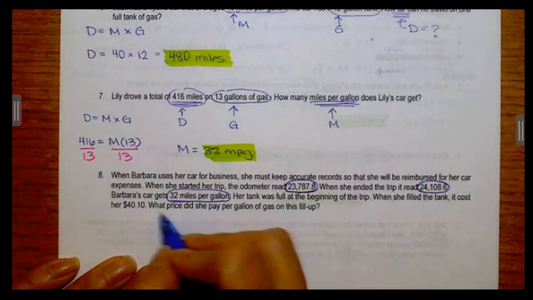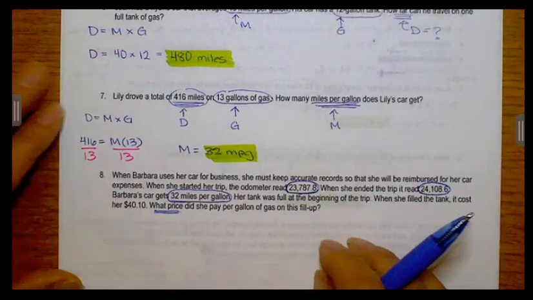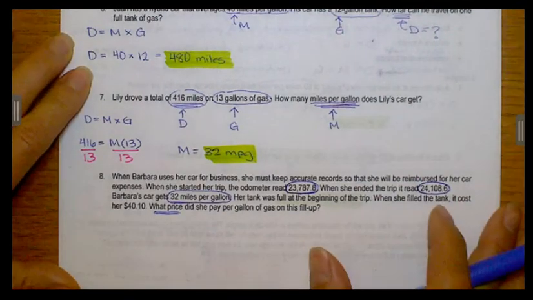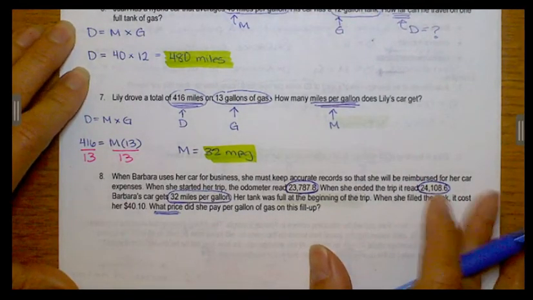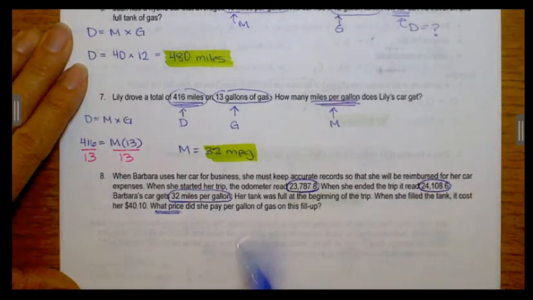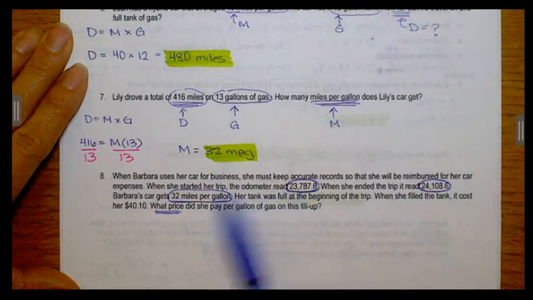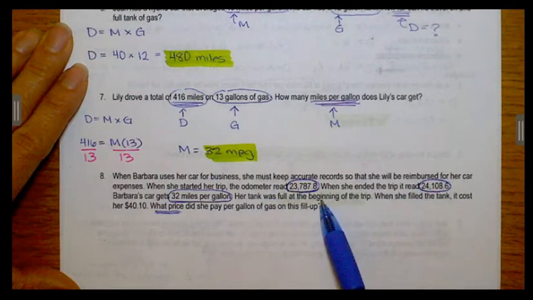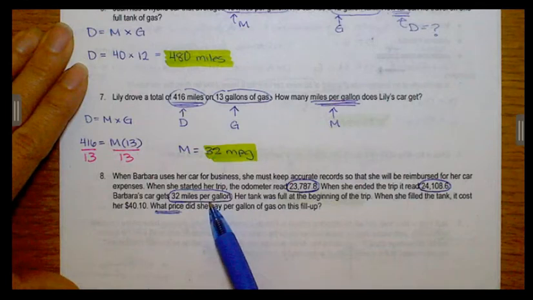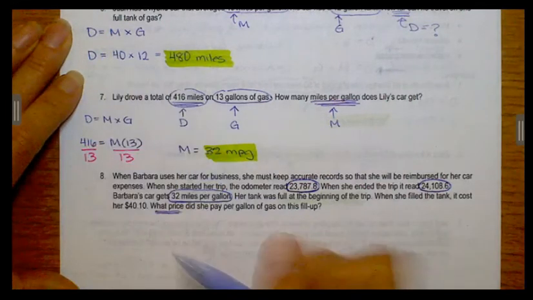Okay, so the final question is asking us about price, right? Now we haven't done any problems yet with price. So let's think about the types of problems we have done so far. We've done some with speed, and we've done some regarding gallons of gas and fuel efficiency. Did they talk about speed at all in this problem? No. Did they talk about gallons of gas or fuel efficiency? Yes. Okay, so we are going to start by using this formula, D equals M times G.